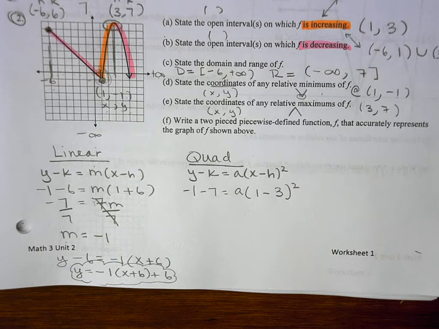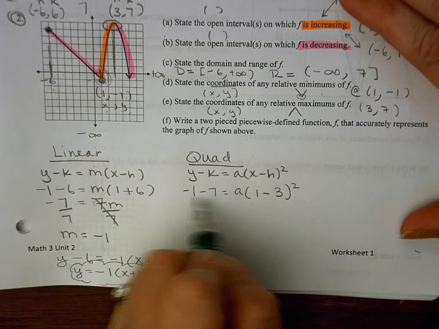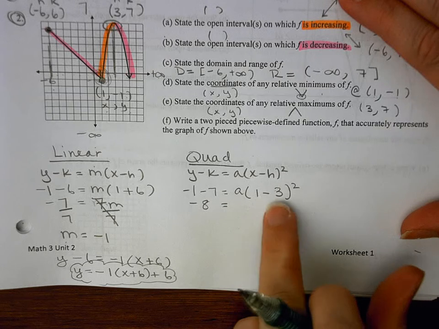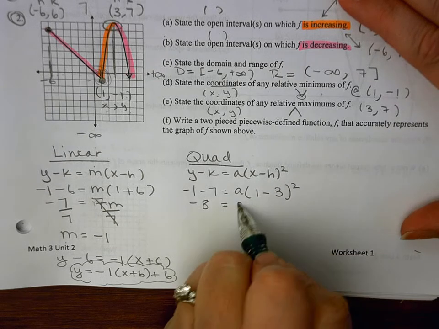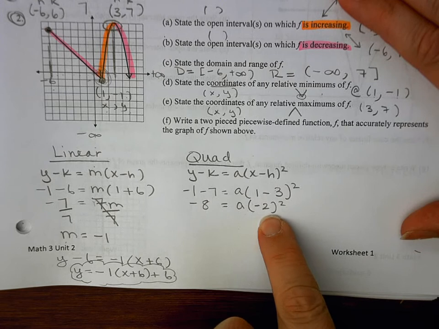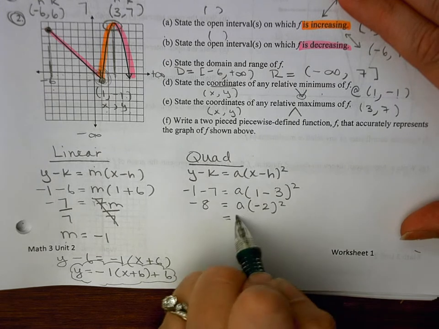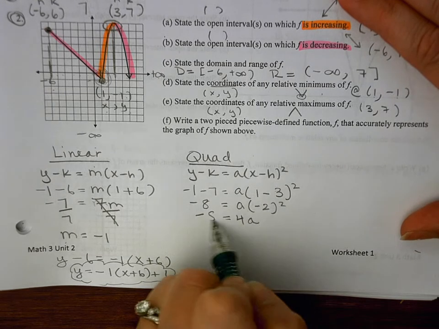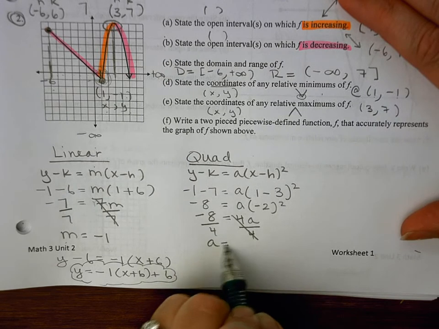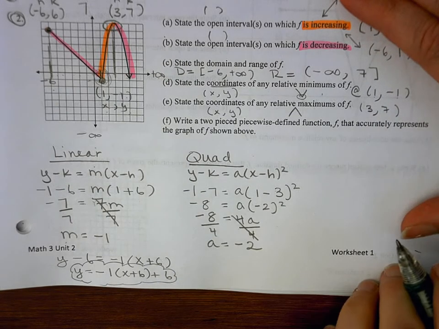And then solve for a. So -1 minus 7 is -8, and then 1 minus 3 is -2. And then squared is +4, so I'm going to write it as 4a. And then divide by 4. So a is -2.